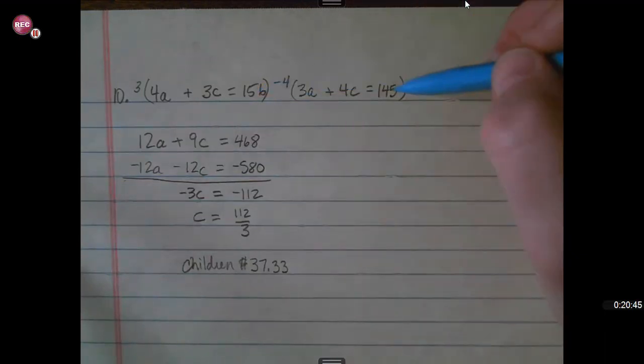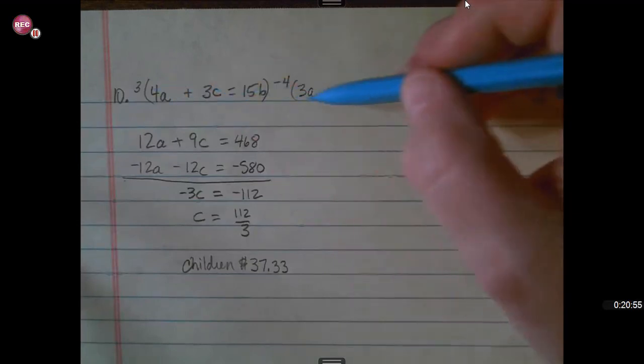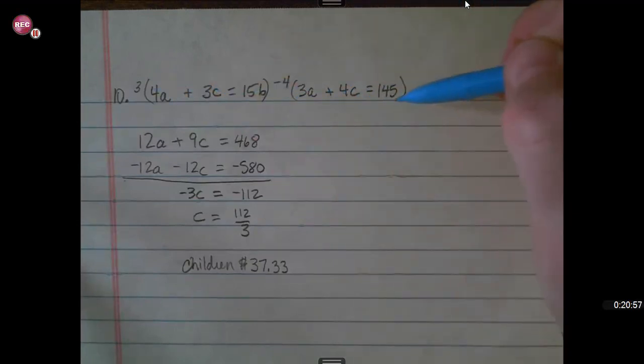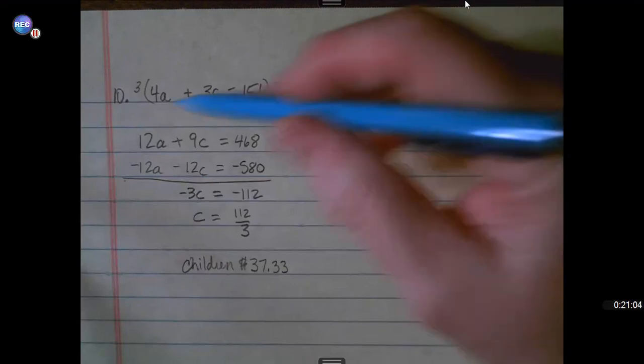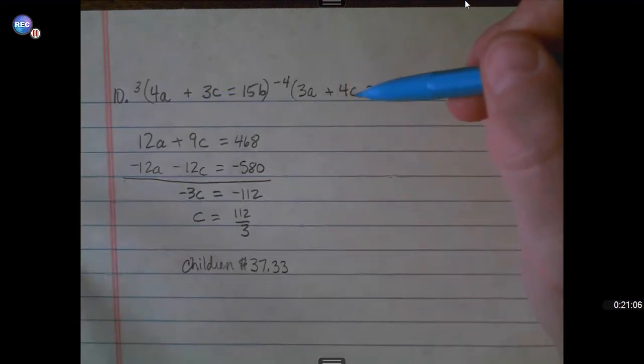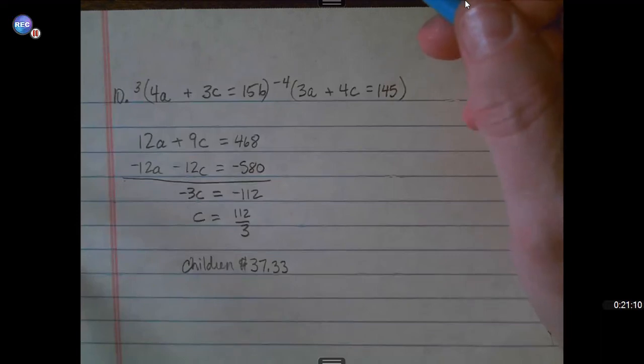Because it should come out, I mean, it could come out like as a quarter, but usually we wouldn't have it come out as a repeating decimal. 4 adults, 3 children, 3 adults, 4 children. No, I think it's just going to come out weird.